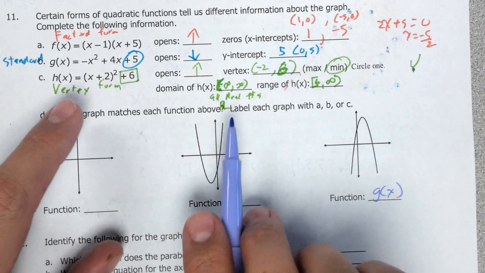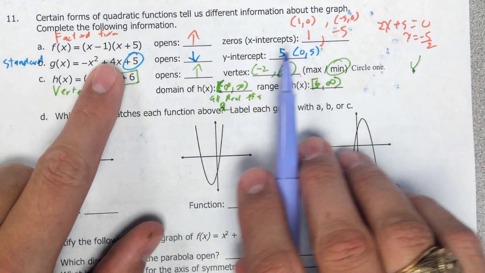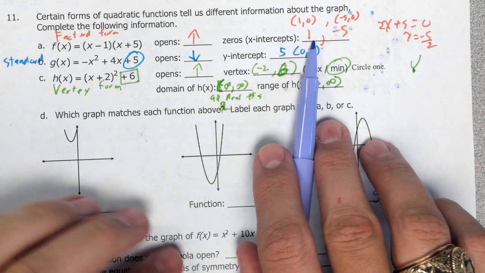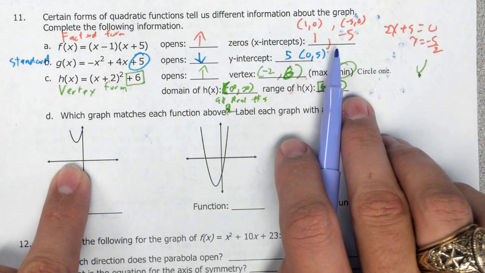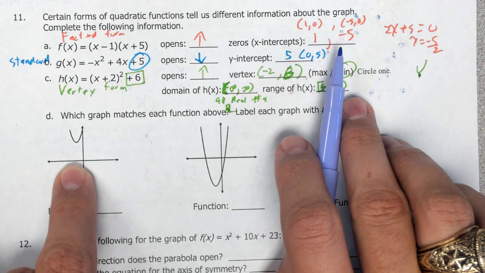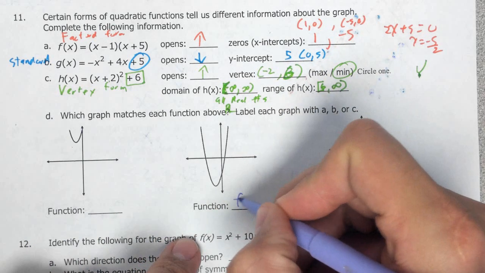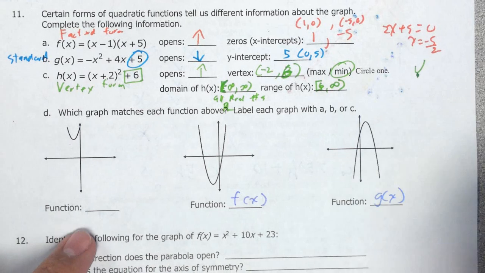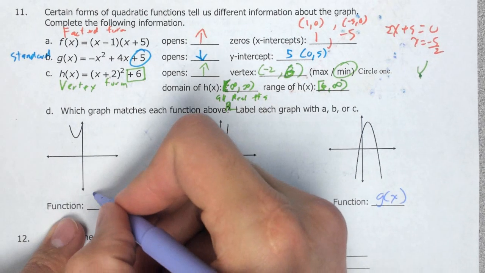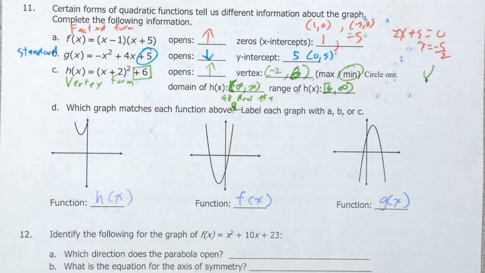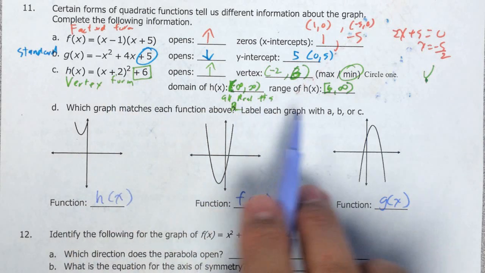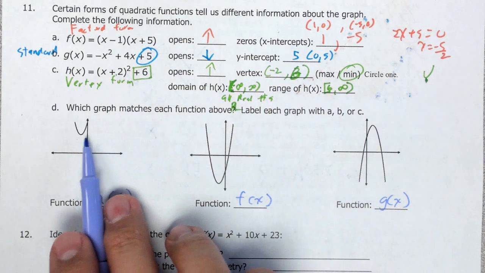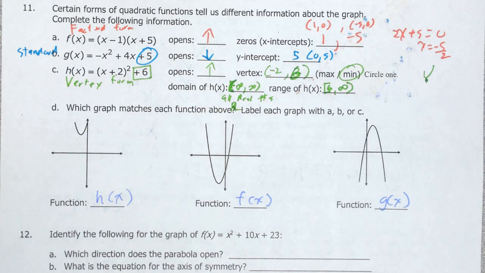Okay, we have 2 that open up. What's the difference? Well, this has x-intercepts at 1 and 5. Well, this one has no x-intercepts. They are imaginary roots. So this has to be f of x. And this has to be the one left over, which is h of x. And that makes sense because it looks like that's about 6 up. And my vertex is negative 2, which means it's pushed off the left. Negative 2, 6. That looks right.